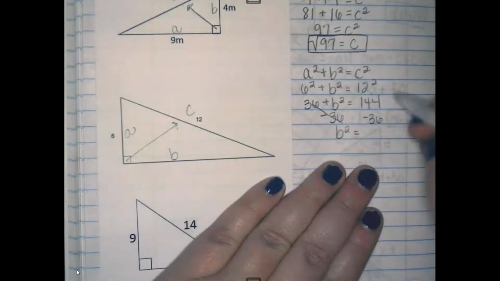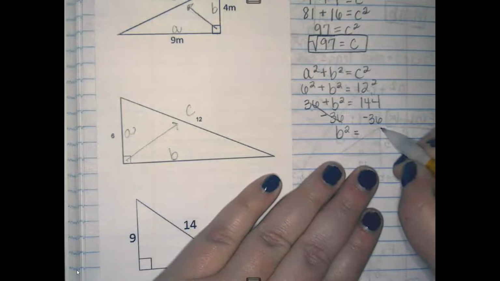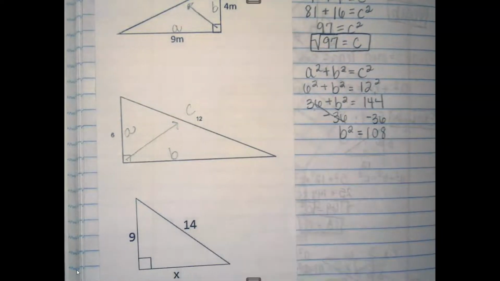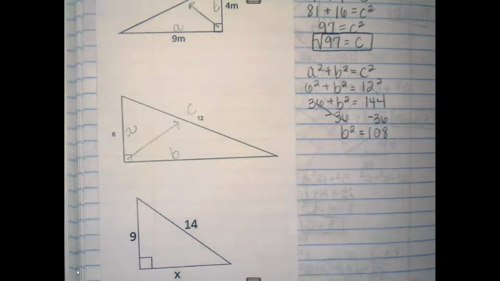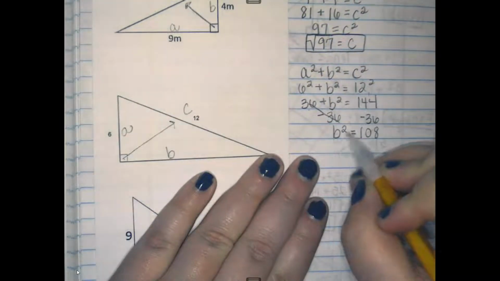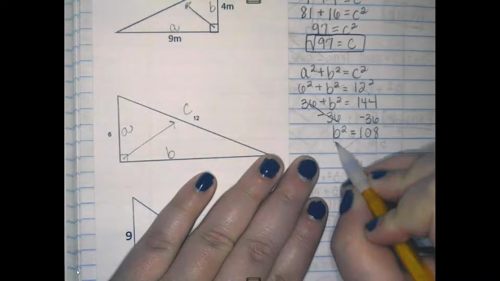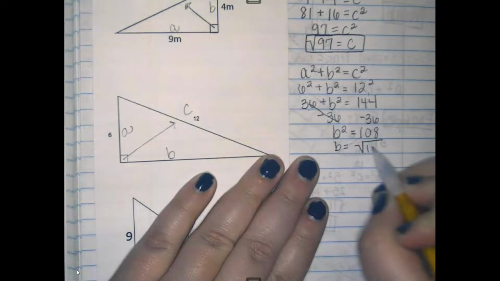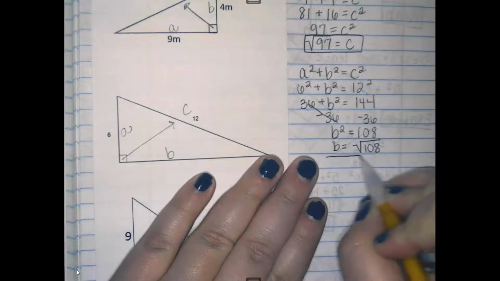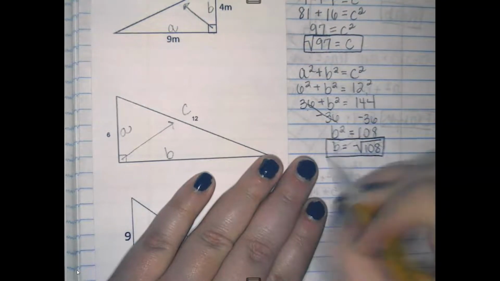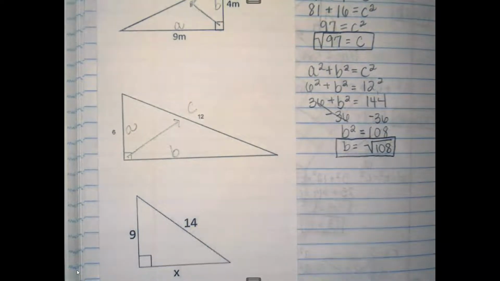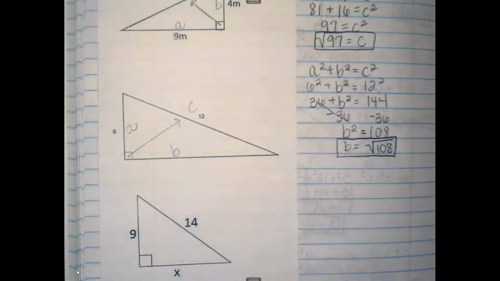Let's see. 108. All right. To undo the B squared, I need to do square root, which is B. If I do it to the left, I have to do it to the right. And 108, again, is not a perfect square. Now, if you don't know if 108 is a perfect square or not, we do have our perfect squares listed on page 3, but you can also use a calculator for that.